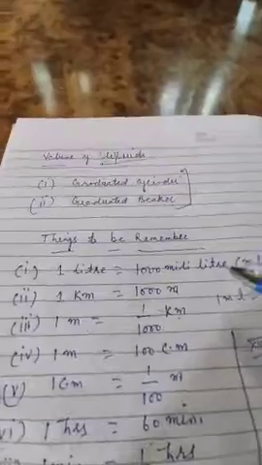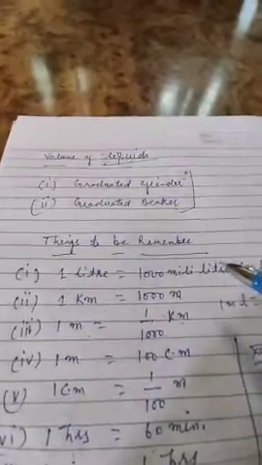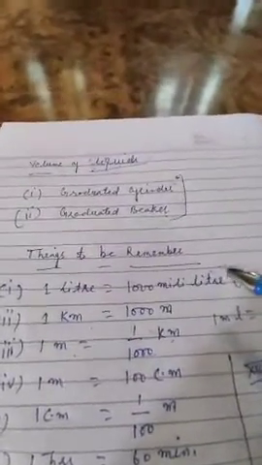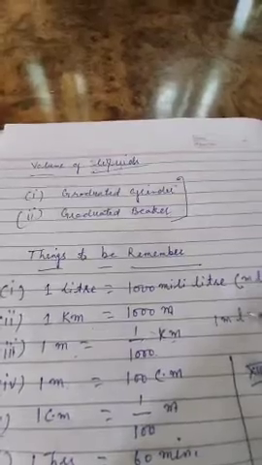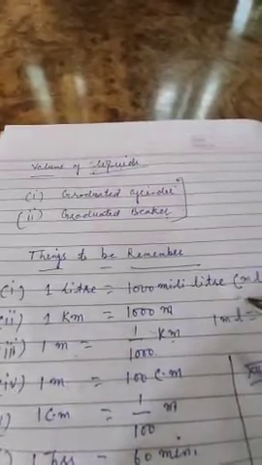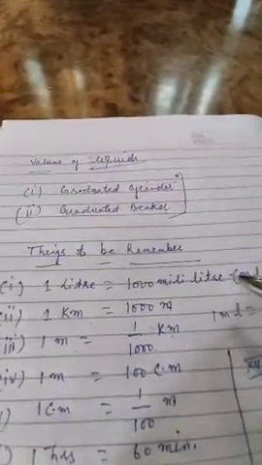Now students, the next topic is the process of measurement of volume. Before that, there are certain points which you have to remember. It will help you solve the numerical problems and also help in the higher classes.